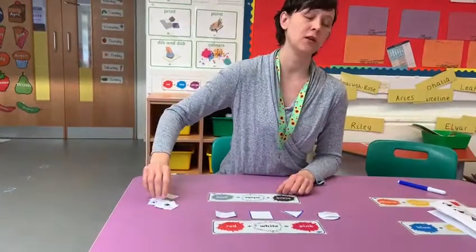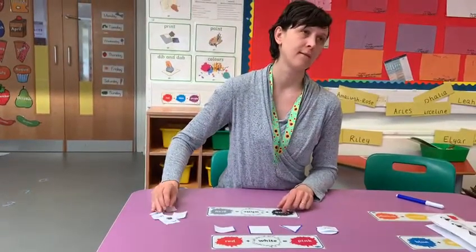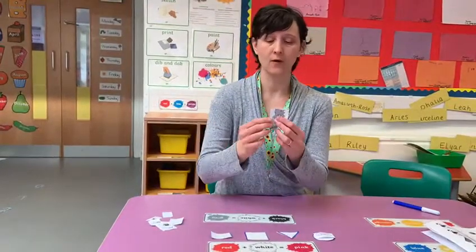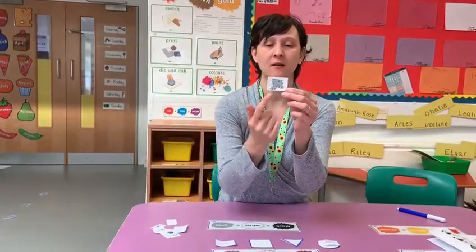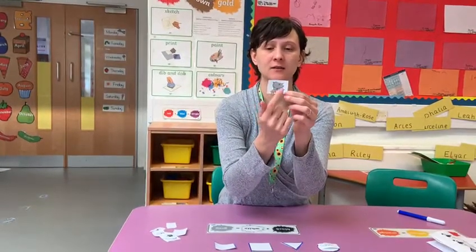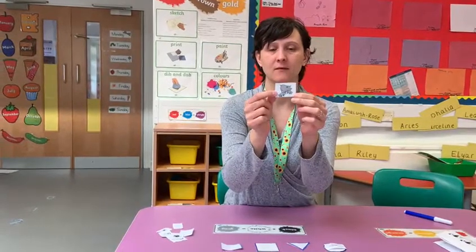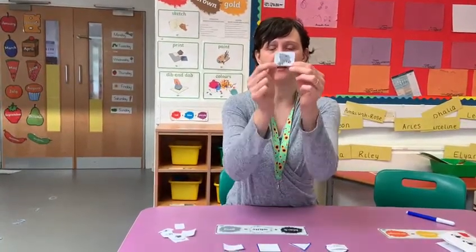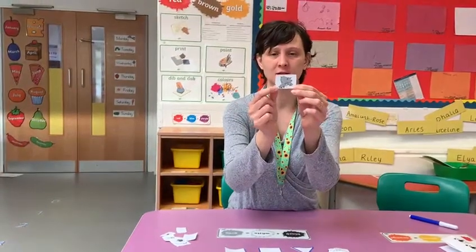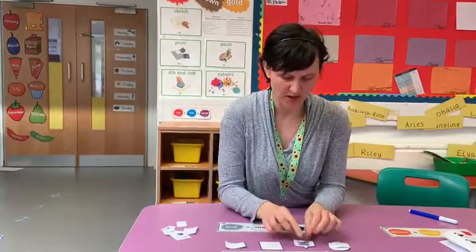I'm going to choose another one that will go on my triangle. Ooh. Pig and piglets. Your turn. Pig. My turn. Piglets. Your turn. Good. And mommy pig and her piglets will go on my triangle.